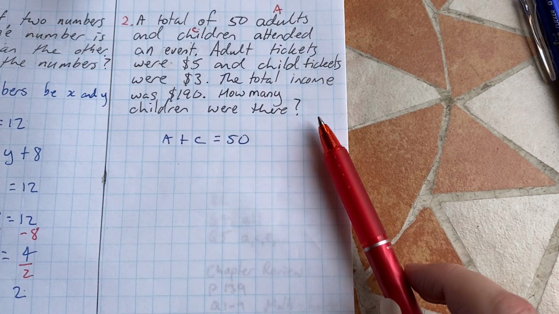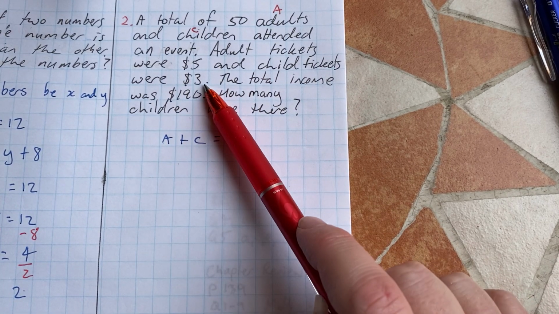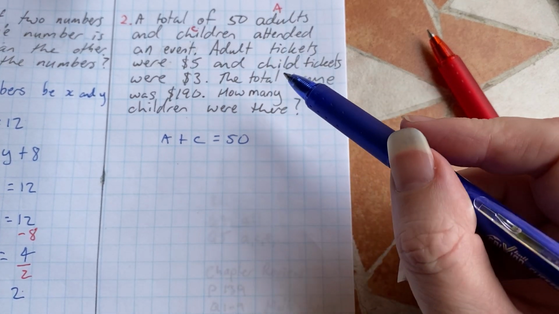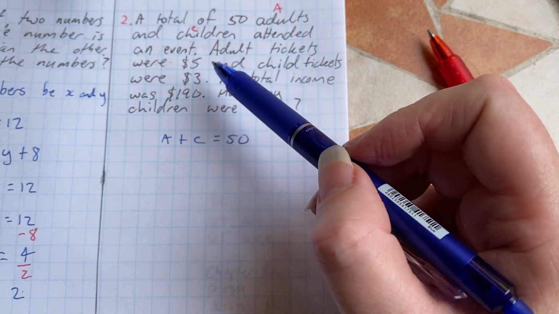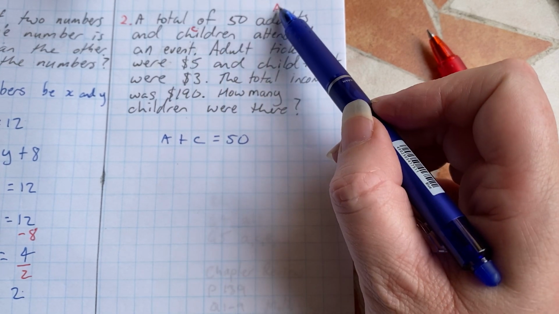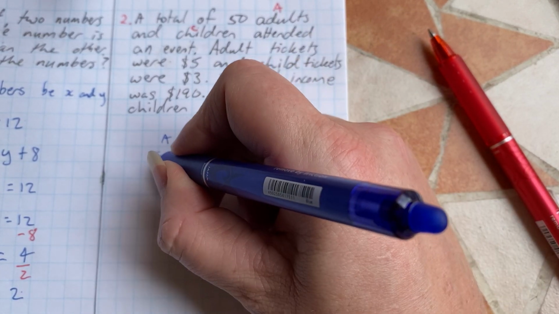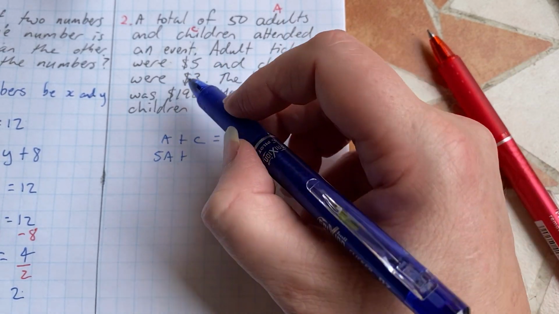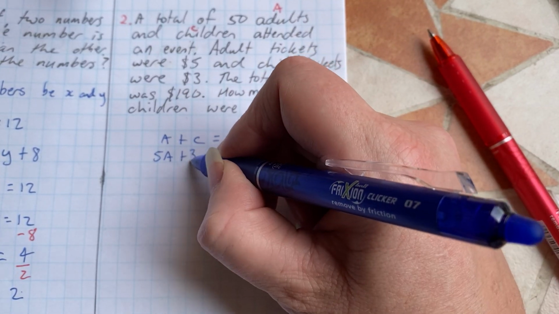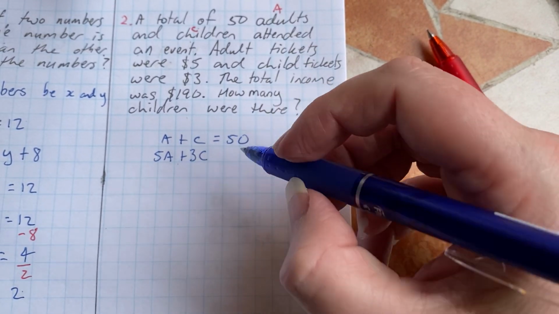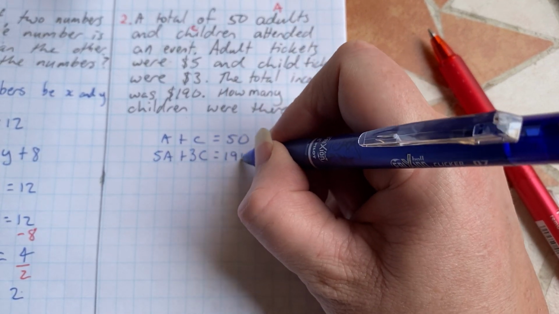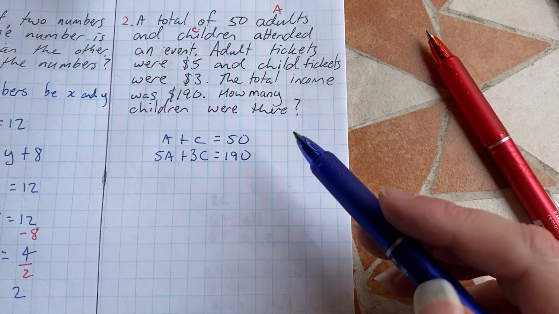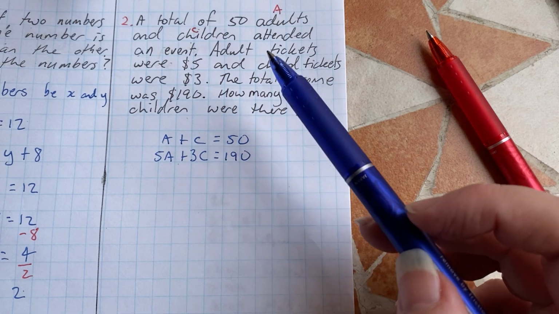Adult tickets were $5 and the child tickets were $3. The total income was $190. So let's have a look there. Any income from the adult tickets would be $5 times the number of adults, so that gives us 5A. Any income from the children's tickets would be $3 times the number of children, so 3 times C. And that equals $190.